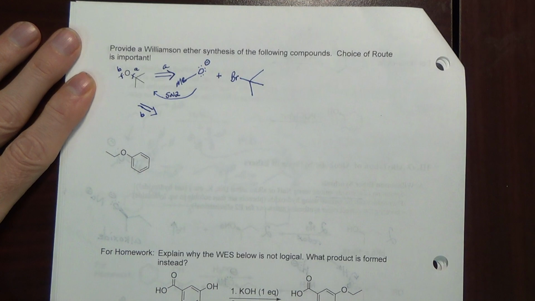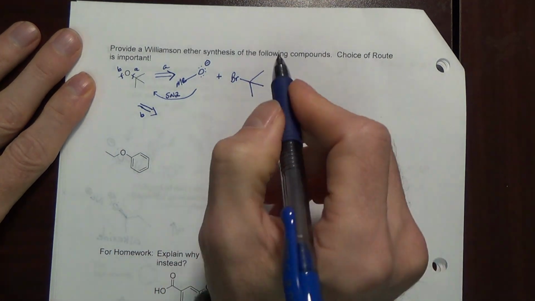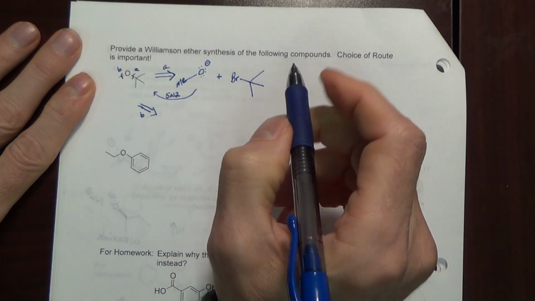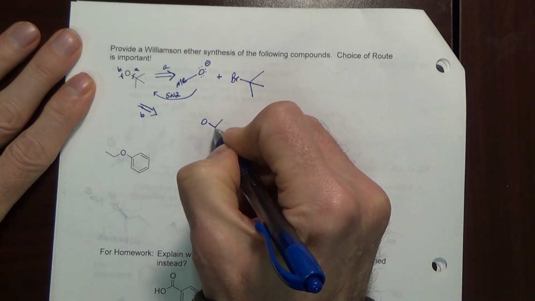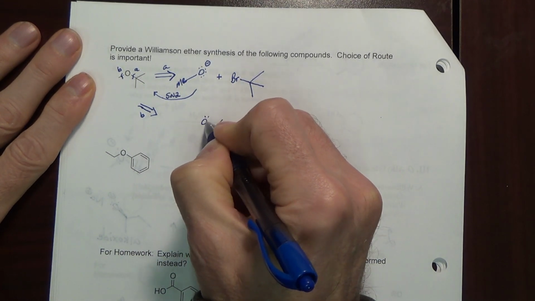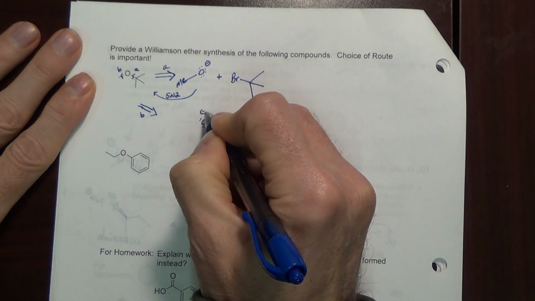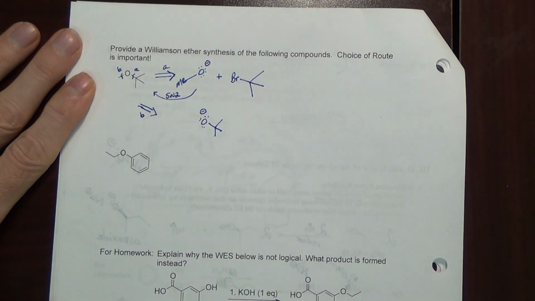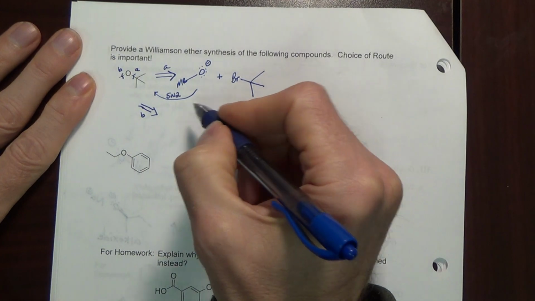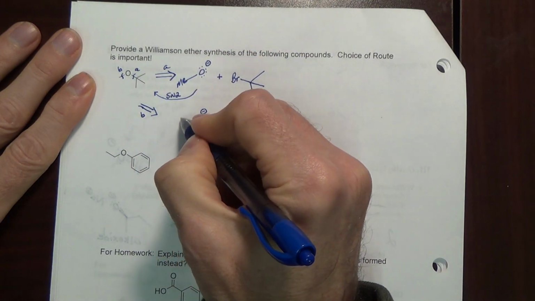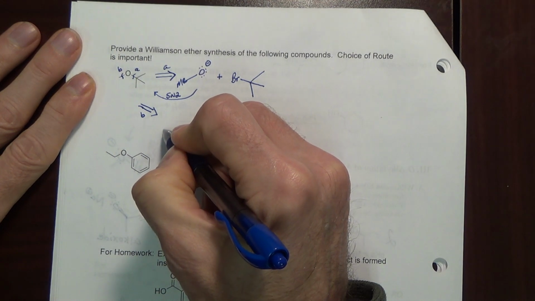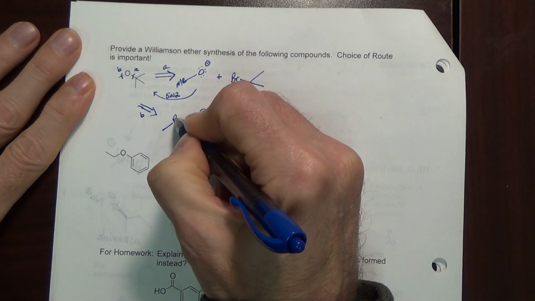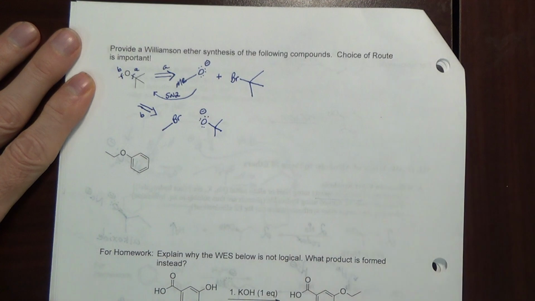Let's go back to this oxygen anion plus just a one carbon. It's hard to draw a one carbon. One carbon with a leaving group. Well, we can stick with bromine.